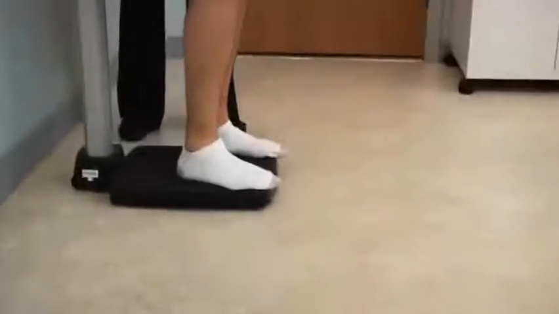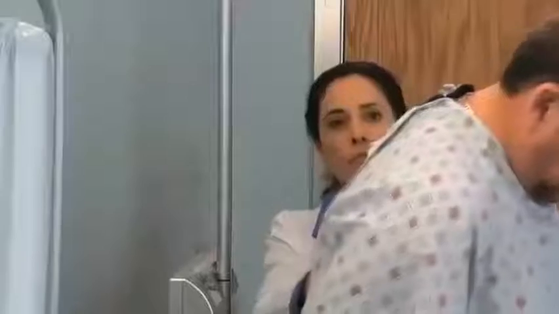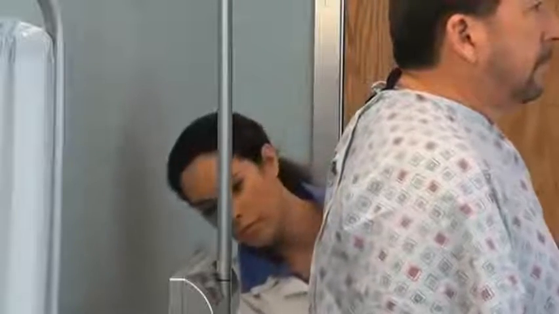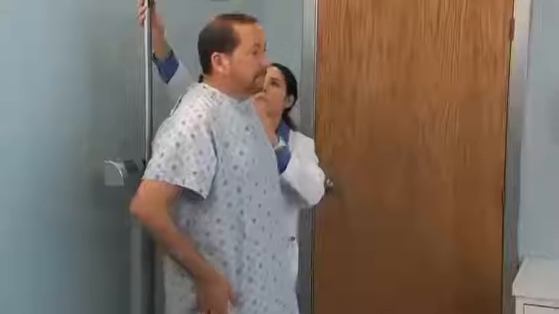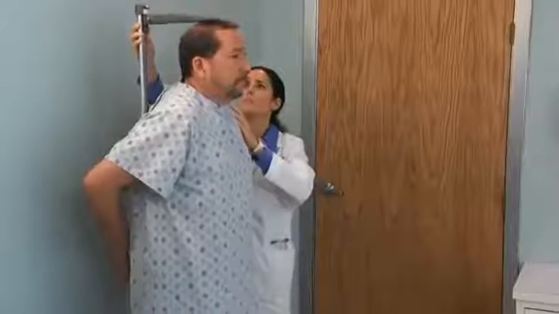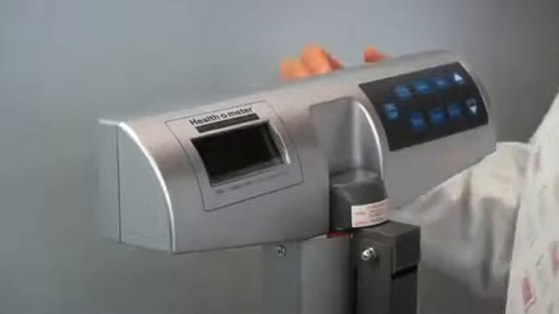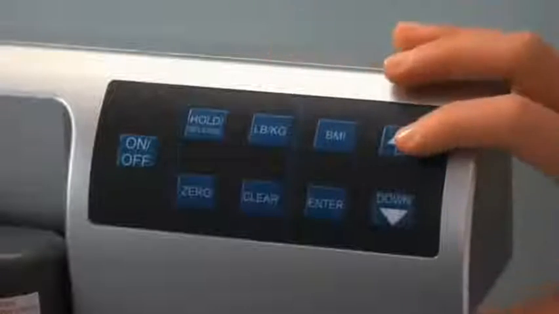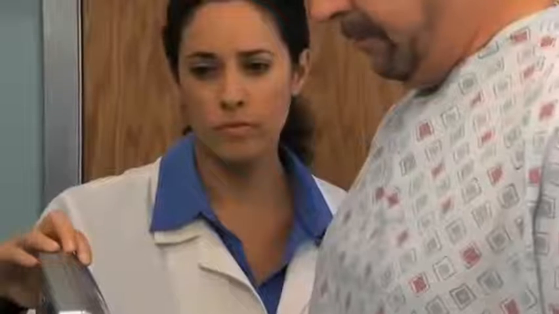If possible, measure the patient's height with the patient in stocking feet. Take this opportunity to note general body proportions and look for any deformities, such as kyphosis or scoliosis. Whenever possible, weigh your patients with their shoes off. Make note of any weight changes over time. Use your measurements of height and weight to determine the body mass index, or BMI.